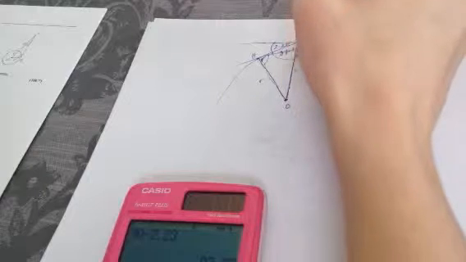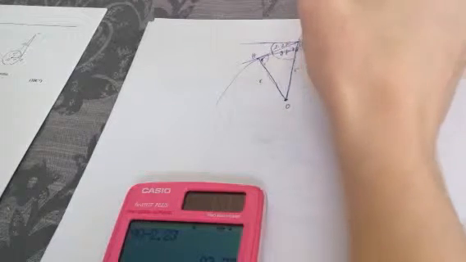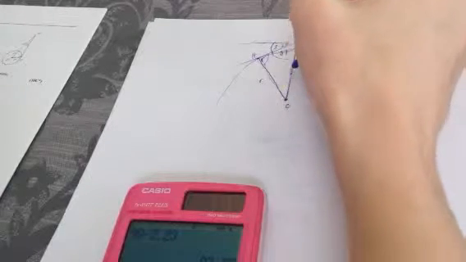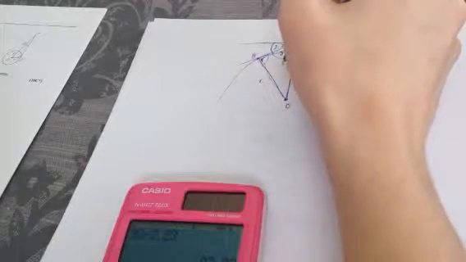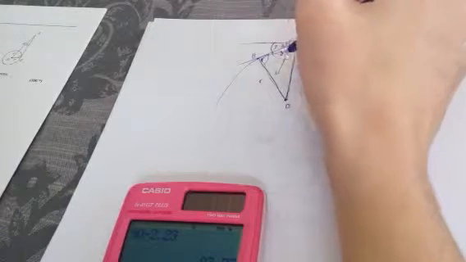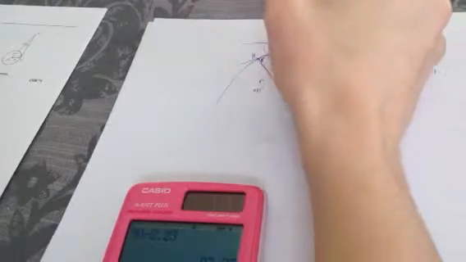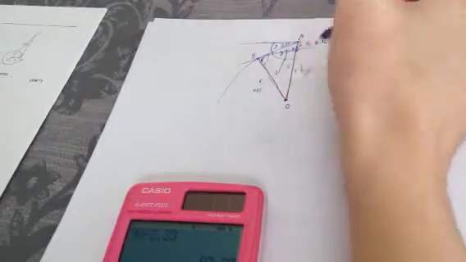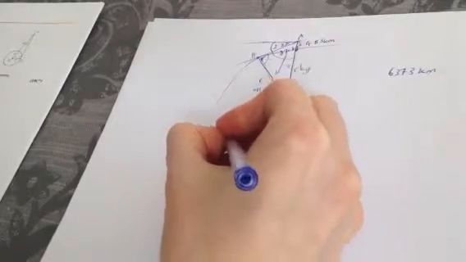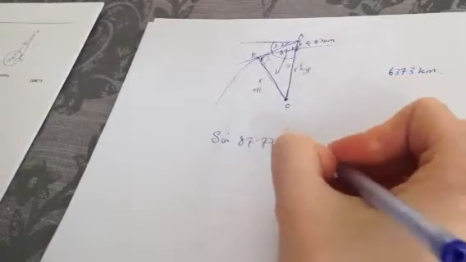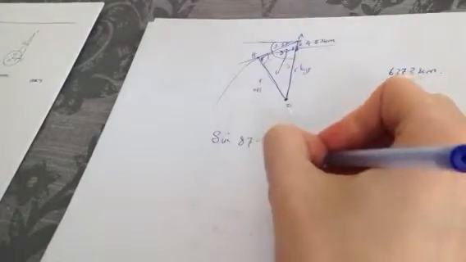The radius is to here, so I'm going to have to add on the 4.83 for the length from A to H. This is the opposite, and this is the hypotenuse, so we're looking at sine.